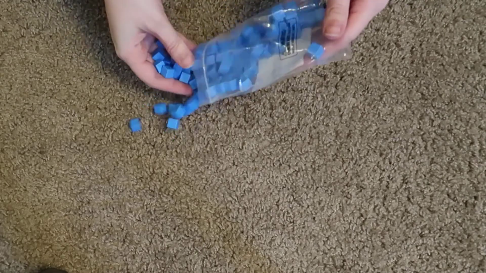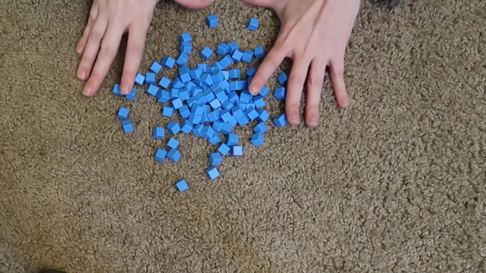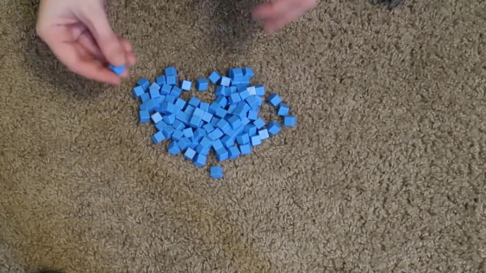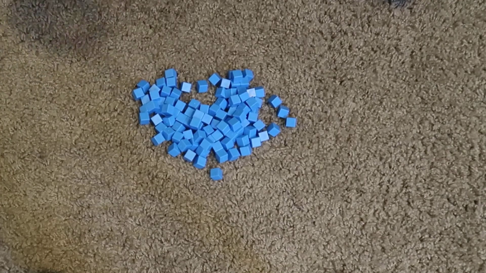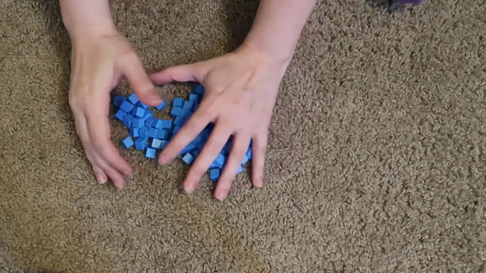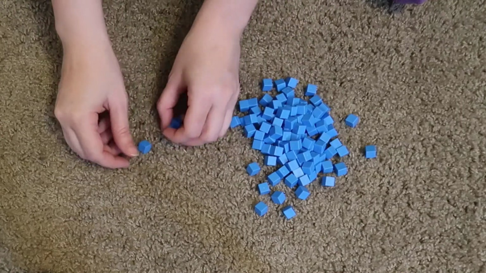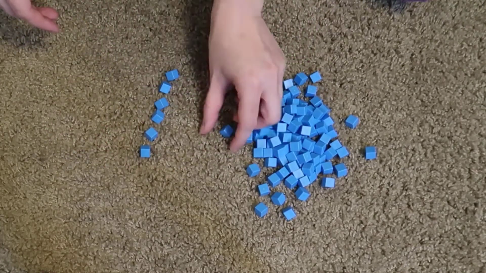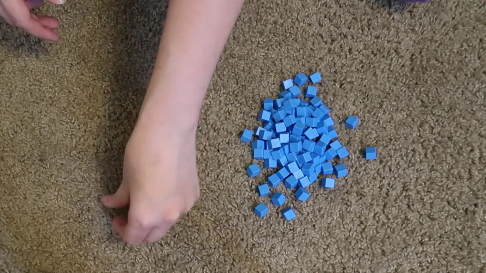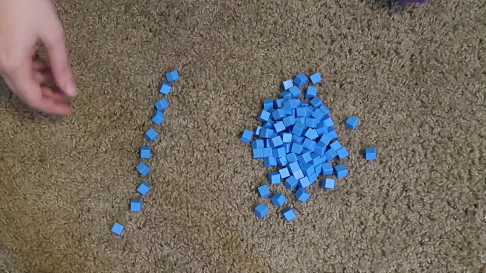Okay, so when we look at place value blocks, we have ones here, right? So this is one block, and we can count these blocks if we wanted to, right? We could say, okay, I've got 1, 2, 3, 4, 5, 6, 7, 8, 9, 10. Okay, I've got 10 blocks.